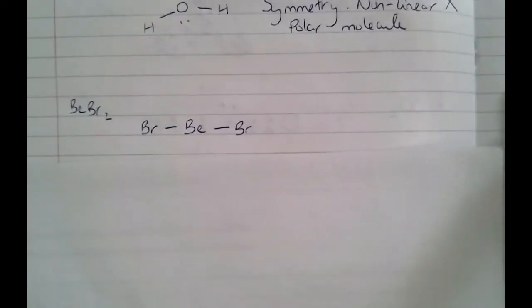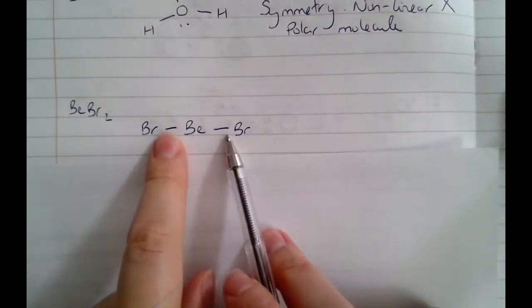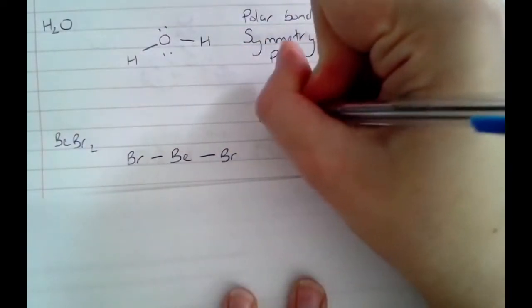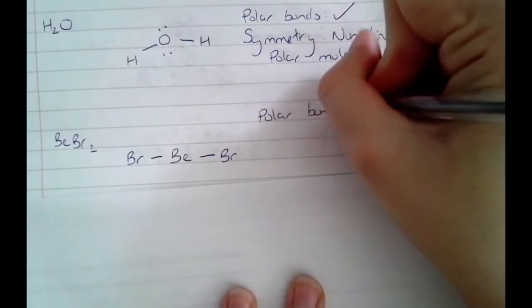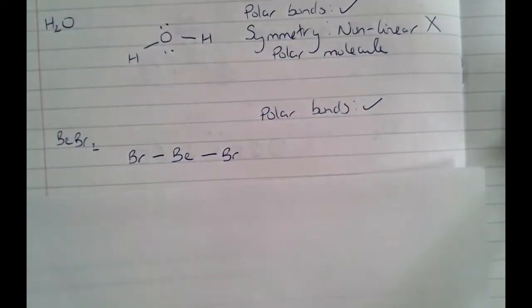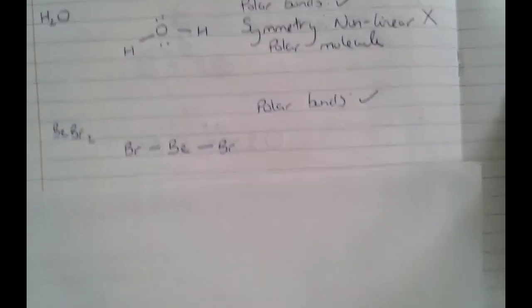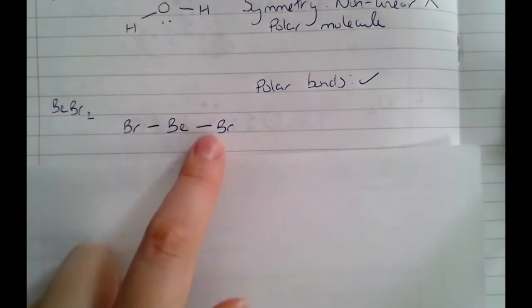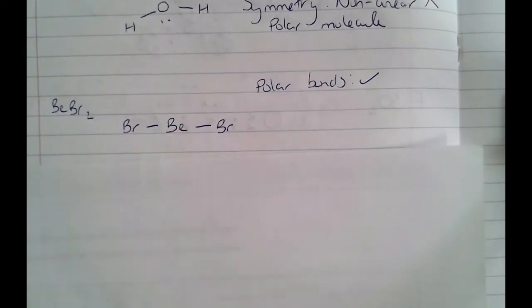I've got BeBr2. Beryllium has got 2 bond pairs around it. So the first question I'm asking myself is, are my bonds polar? And the answer is yes, there is a difference in electronegativity between beryllium and bromine. Now in this case they tell you the values associated with beryllium and bromine, because we never usually use beryllium, so you wouldn't be expected to know that off the bat without looking at that table of electronegativity values.